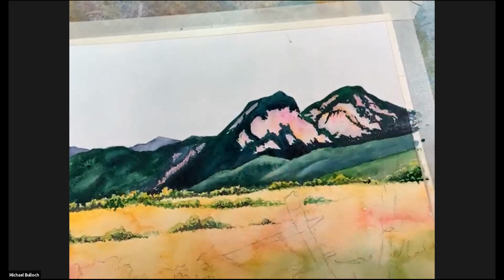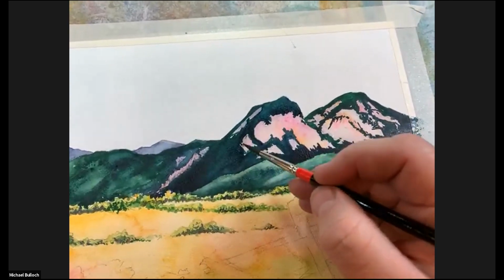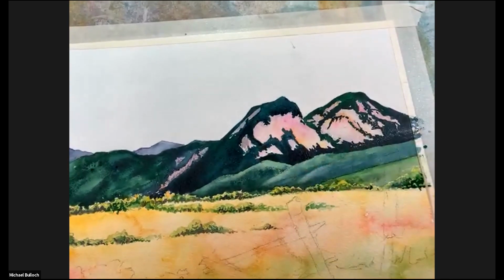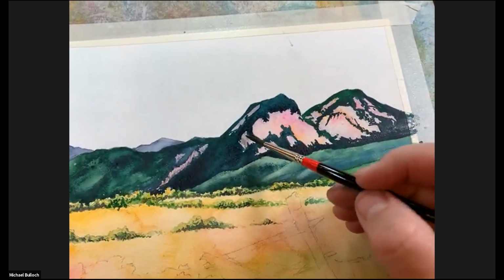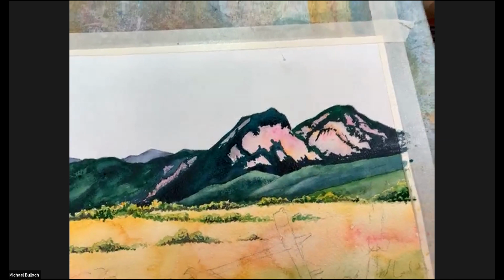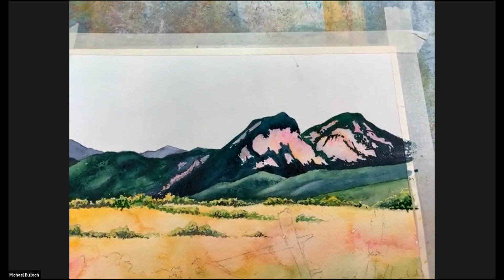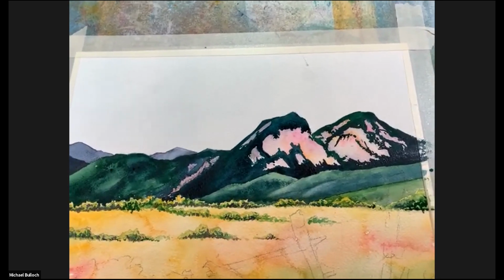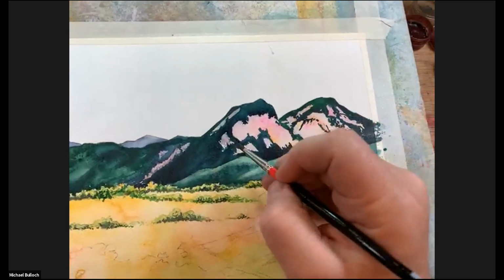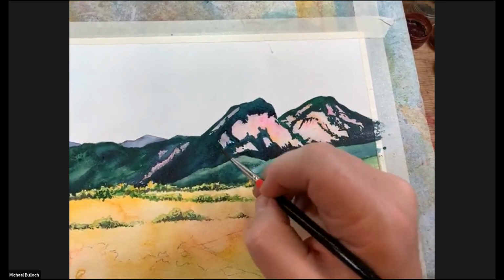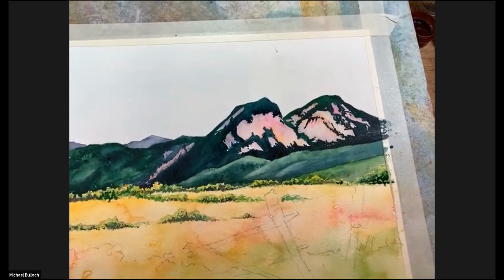So I can come in here and add a bit more, just darken that a little bit.